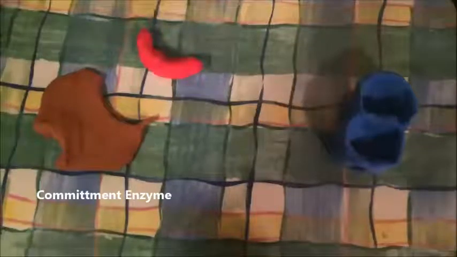Feedback inhibition is where the final product of a reaction, in red, then binds to the commitment enzyme, in brown, making the whole enzyme reaction, including the blue enzyme on the right, inactive.